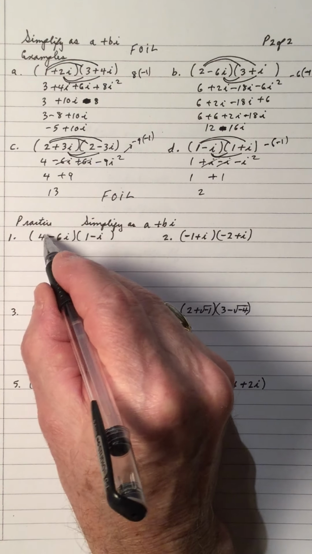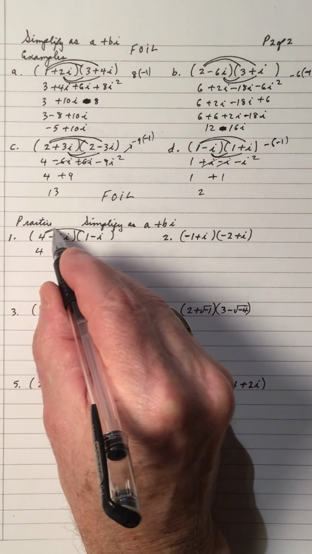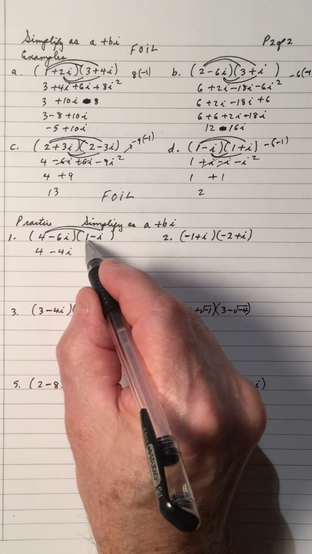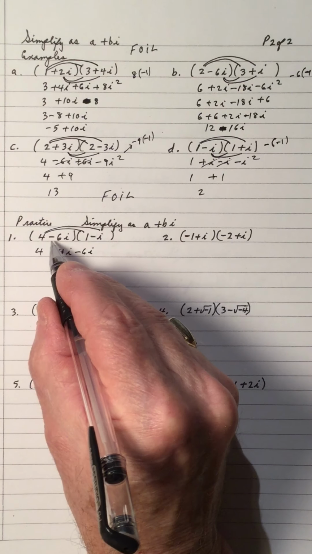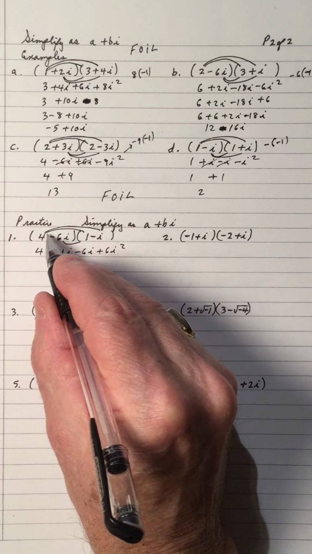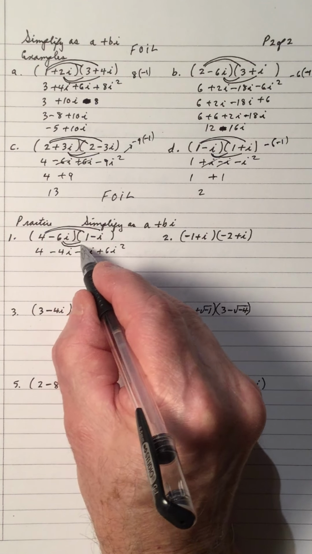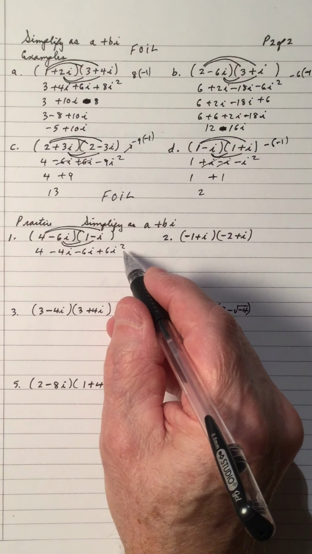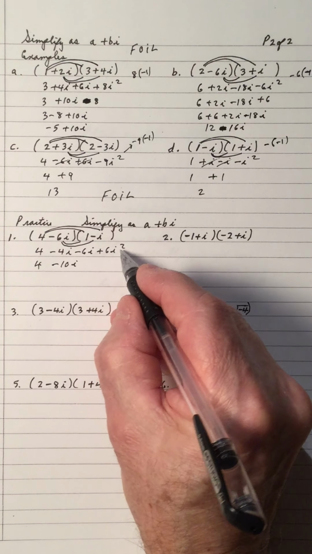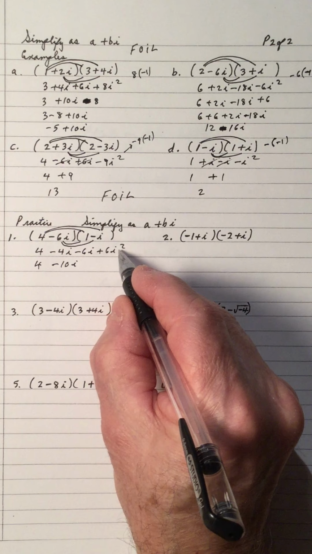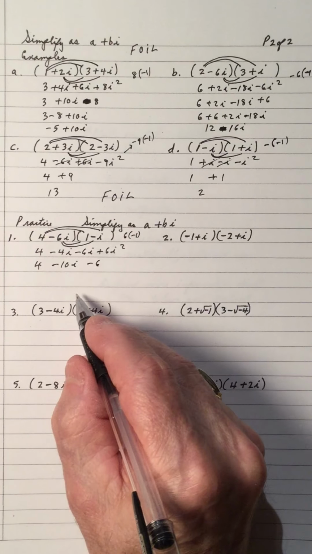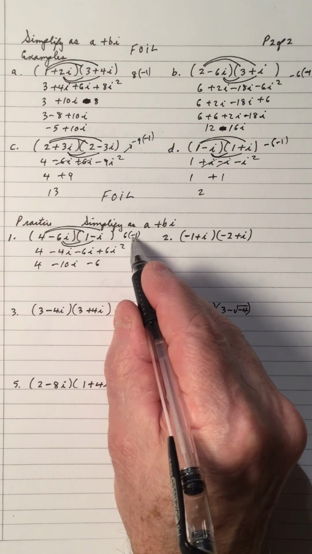Here we go. 4 times 1. First is 4. Outside is 4 times negative i, negative 4i. Negative 6i times 1 is negative 6i. Negative times the negative is a positive 6i squared. That's last. And again, if you want to add these, you can go with a negative 10i. And notice that's a 6i squared, and i squared is negative 1, so 6 times negative 1 is negative 6.